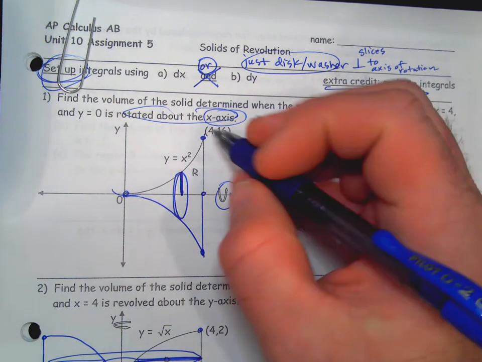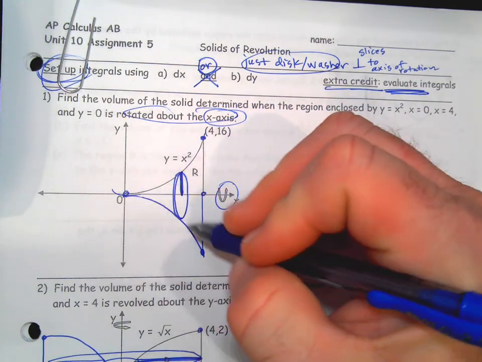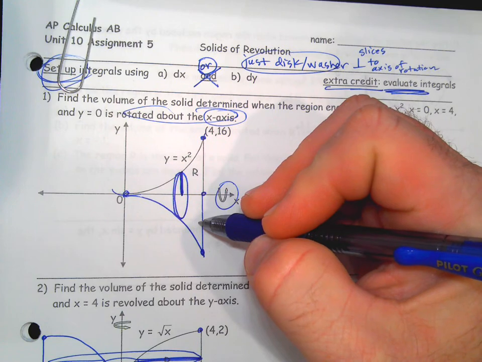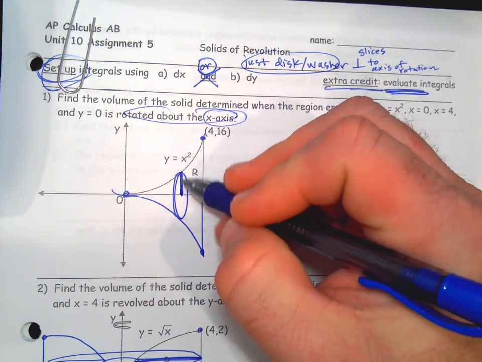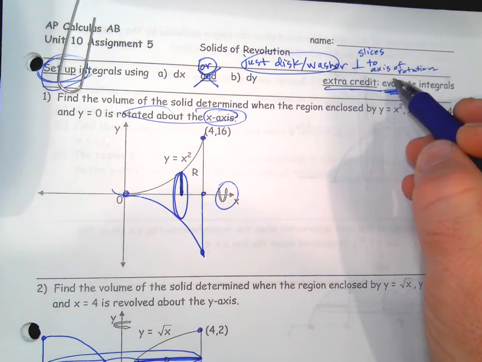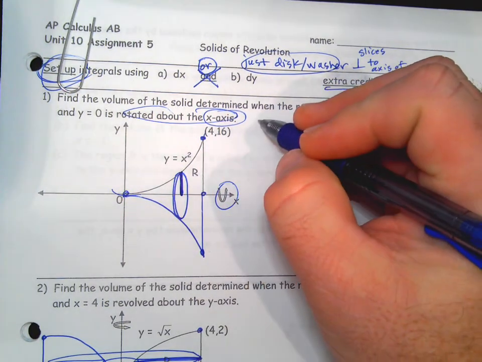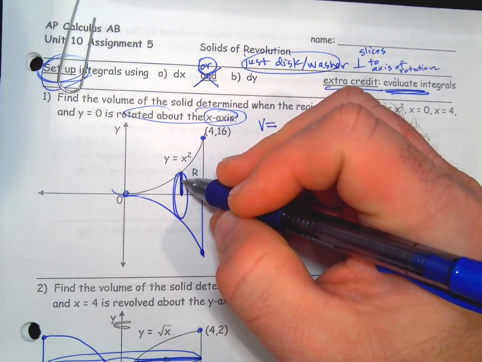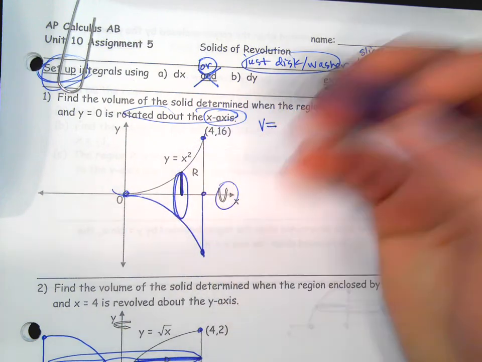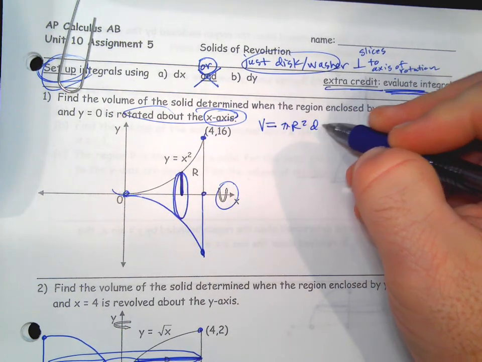So this one's rotated around the x-axis. So I draw a reflection of this half onto the other half and then draw a slice. If you want to get disks, it's got to be perpendicular to the axis of rotation. And that's how you get it. So the volume of a single disk is just a short cylinder. It's a circle times the thickness, the height. It's pi r squared. And in this case, dx is the thickness.